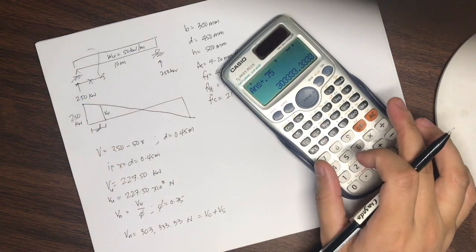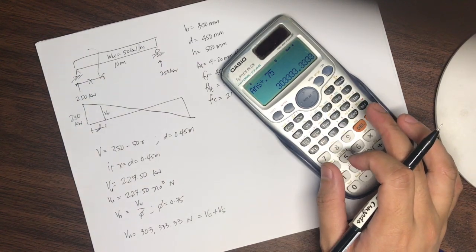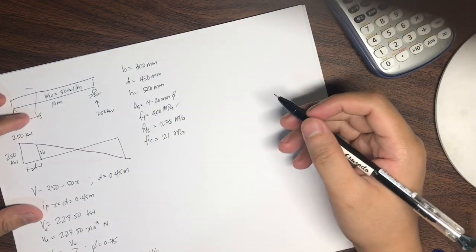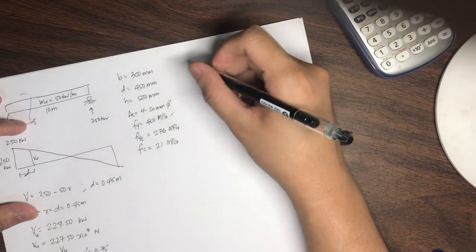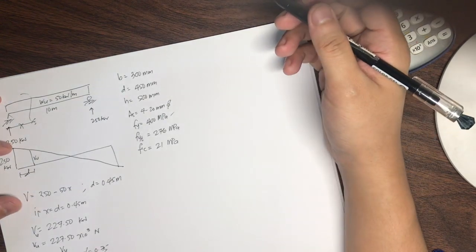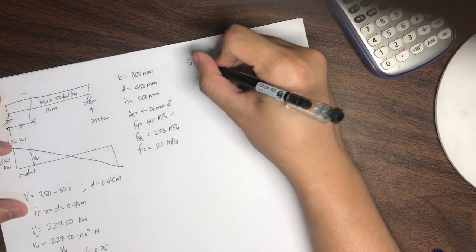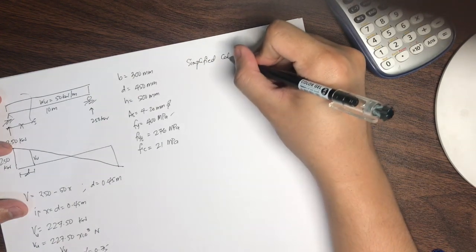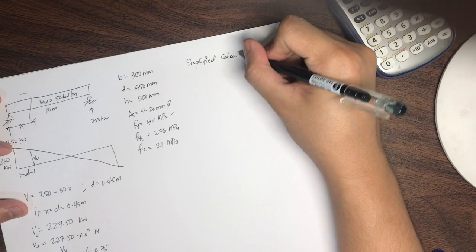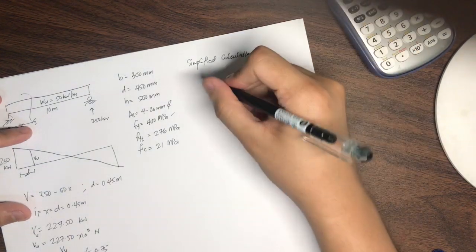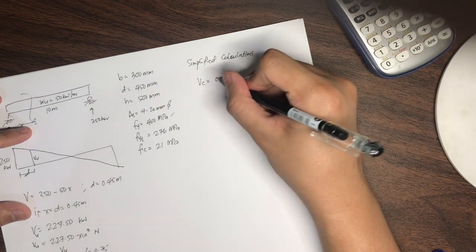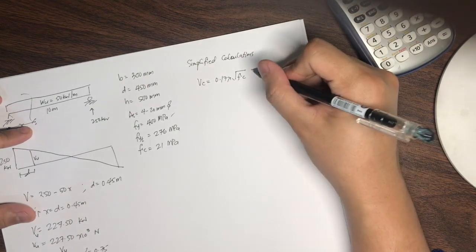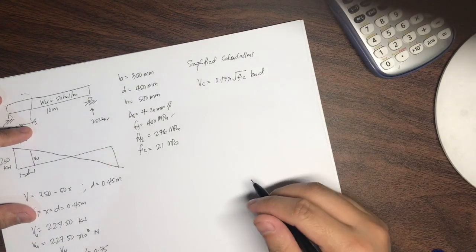So what we need to do now is to compute for the shear capacity of the concrete. So how do we now compute for the shear capacity of the concrete? Let's use, let's say, simplified calculations. Again, for simplified calculations, Vc is just equal to 0.17 lambda multiplied by square root of fc prime bwd.